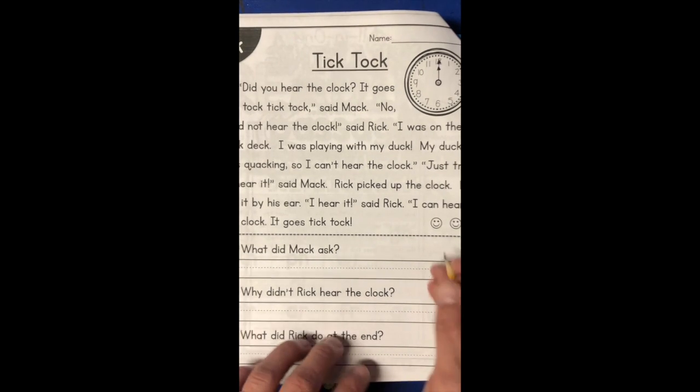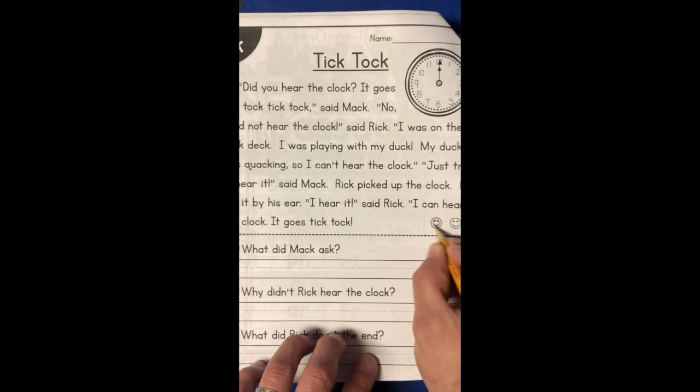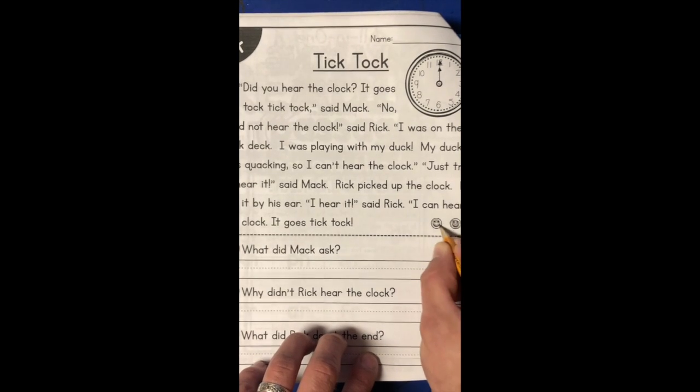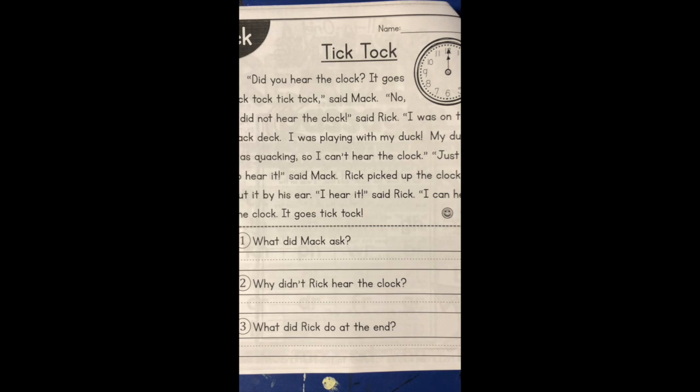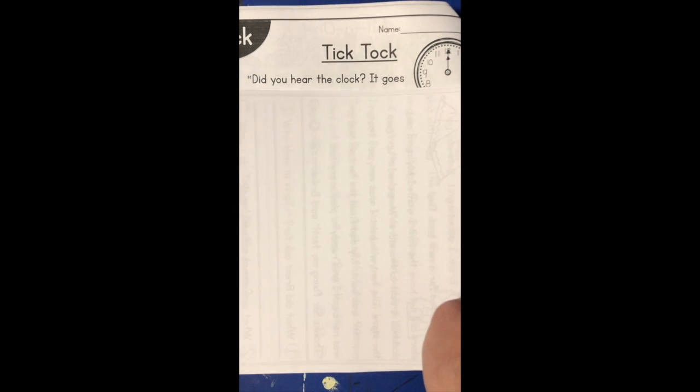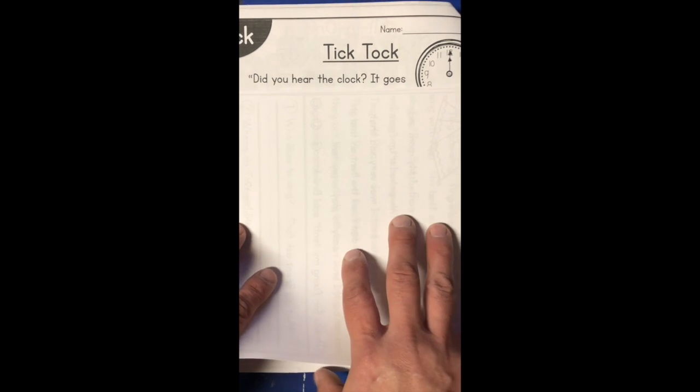I could grade it right away, I guess. I'm gonna give it 2 smiley faces. Not 3. I've read better. What did Mac ask? So I got to think about how I'm going to answer these. Why didn't Rick hear the clock? And what did Rick do at the end? So now when I read it again, I have to think about that. Sometimes when you read, it helps to have a line underneath, a ruler or paper or something, so you don't get ahead of yourself.